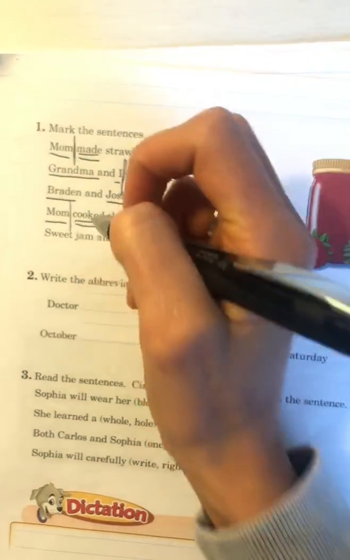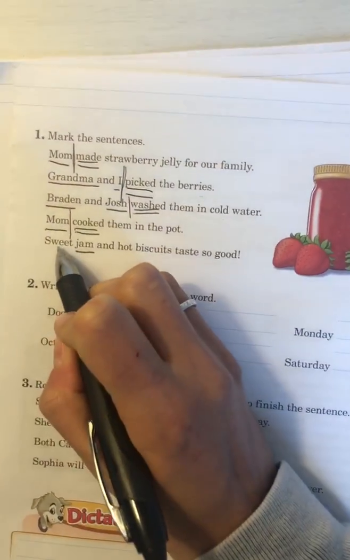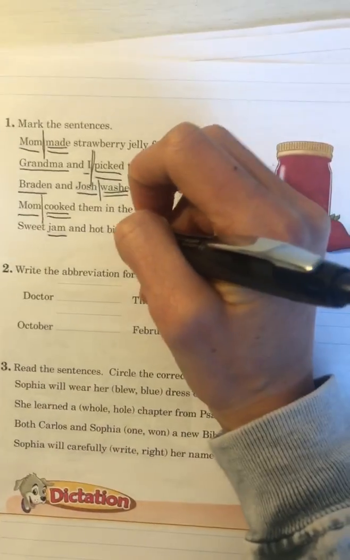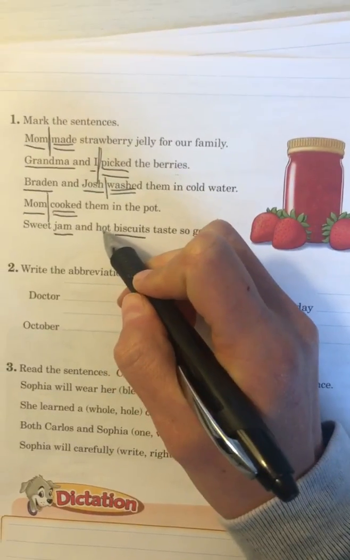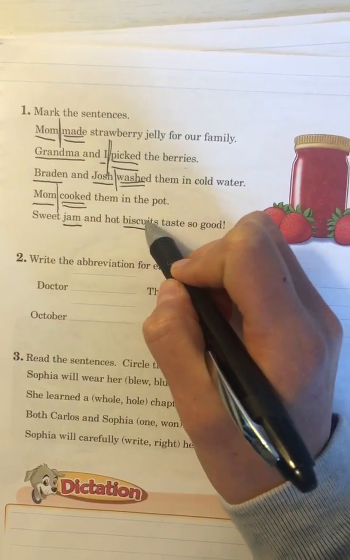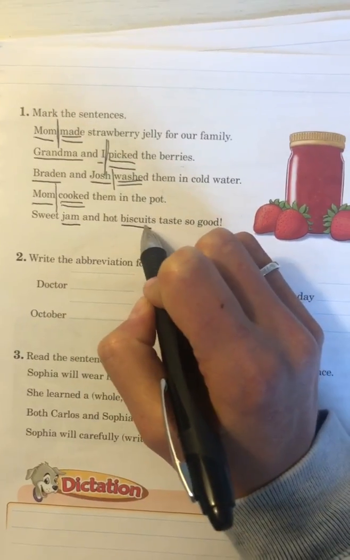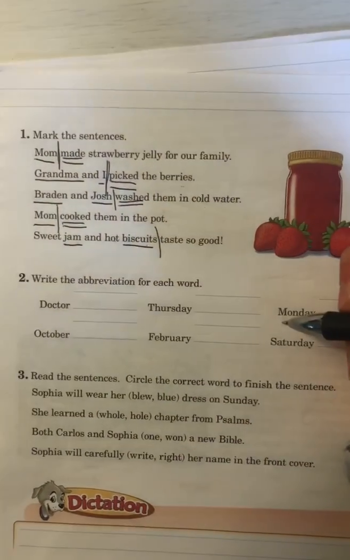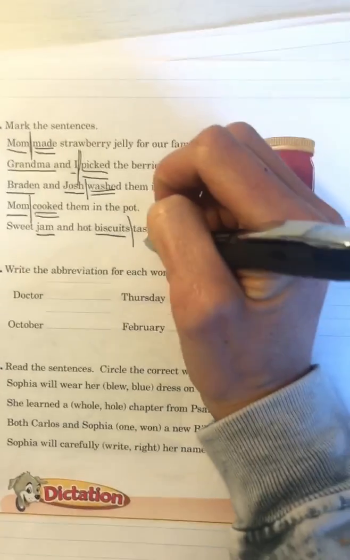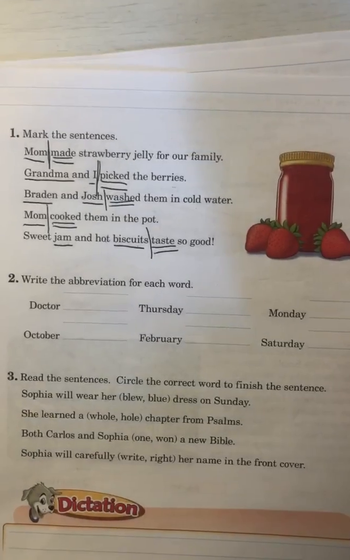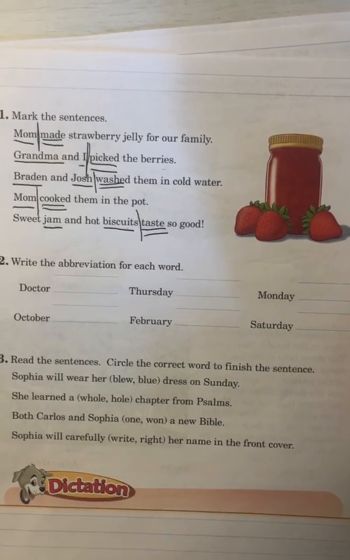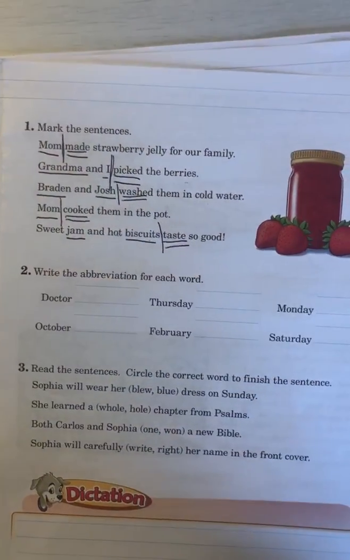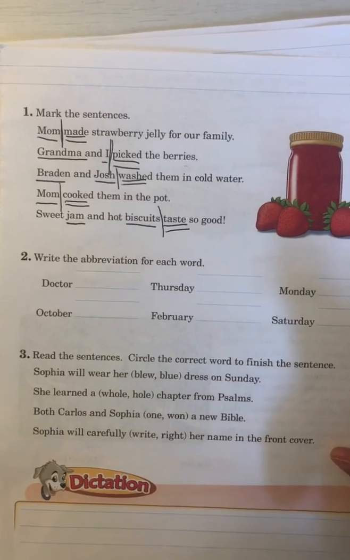So we have jam, not sweet, because sweet is an adjective. It describes the jam. And we have biscuits, not hot, because hot is an adjective and describes the biscuit. So you have jam, biscuits. Those are our subjects. We draw our up and down line. And what about the jam and biscuits? They taste. That's our verb. They taste so good. How'd you guys do? Give yourself a pat on the back. Good job.